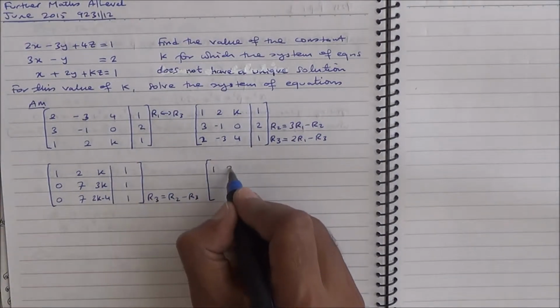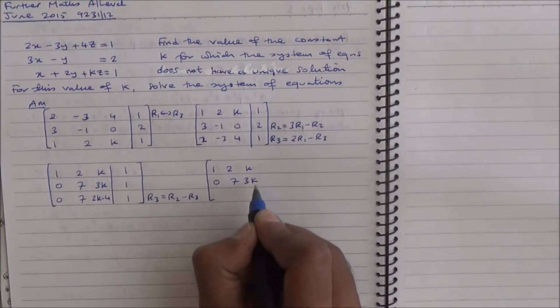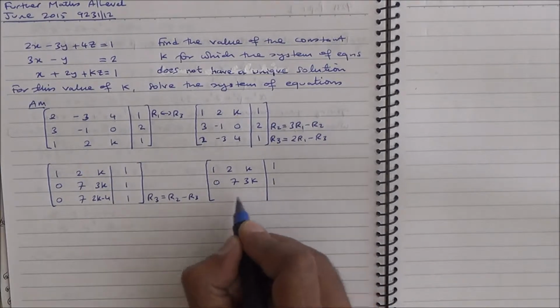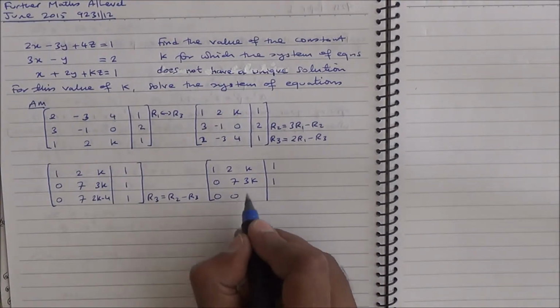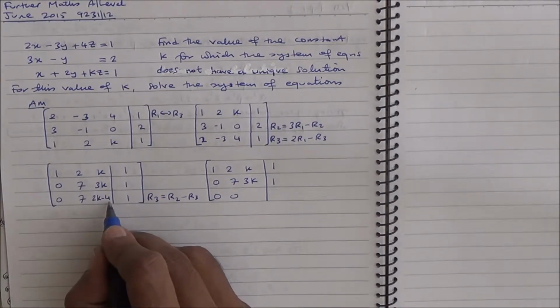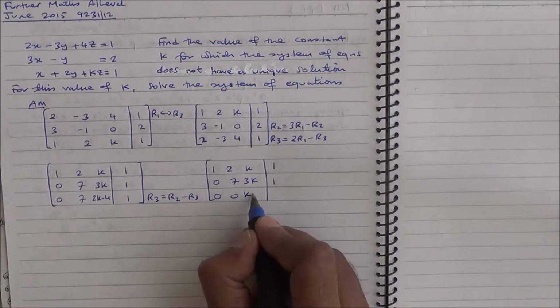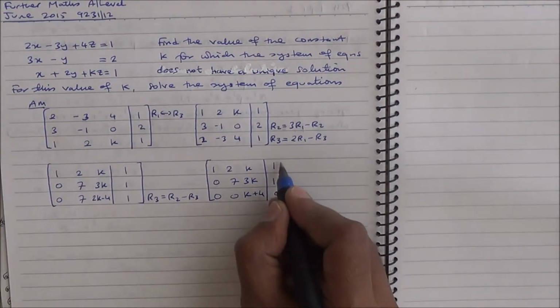I've got 1, 2k, 0, 7, 3k, and here I've got 1, 1. So 0 minus 0 is 0, 7 minus 7 is 0, 3k minus 2k minus 4: 3k minus 2k is k, minus 4 is plus 4, and 1 minus 1 is 0.